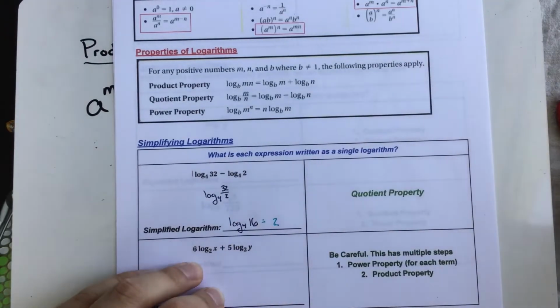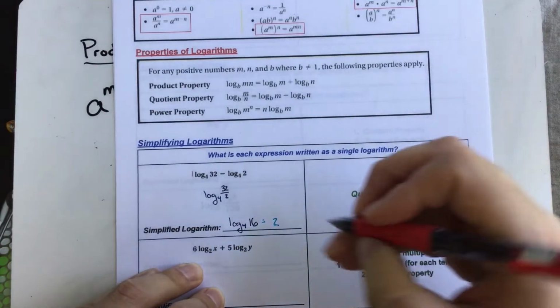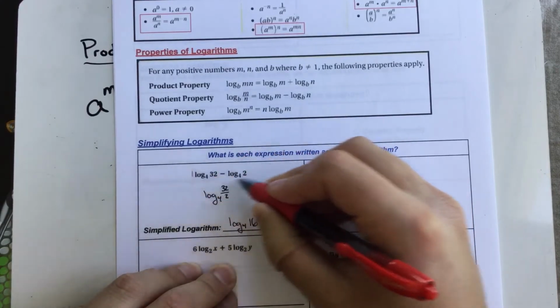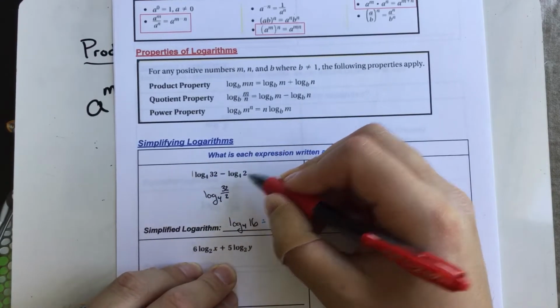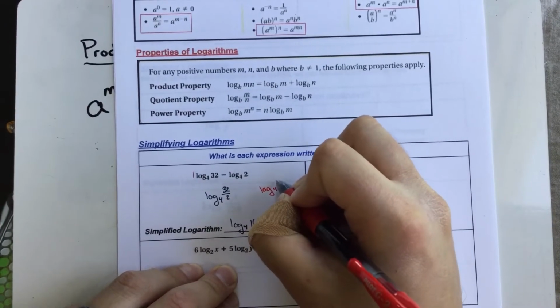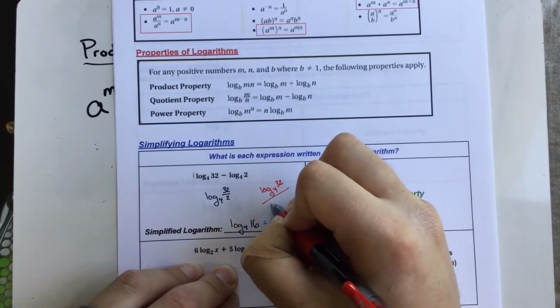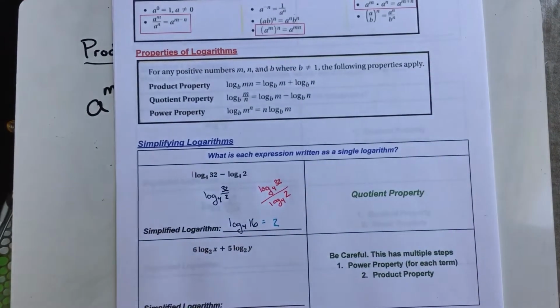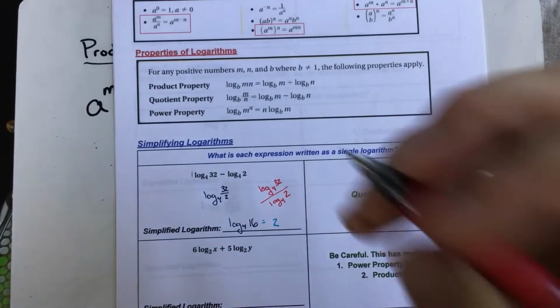One of the biggest errors that I see from this is a lot of students will take this expanded logarithm, and they'll write log base 4 of 32 divided by log base 4 of 2. Please be very careful. Do not write this.